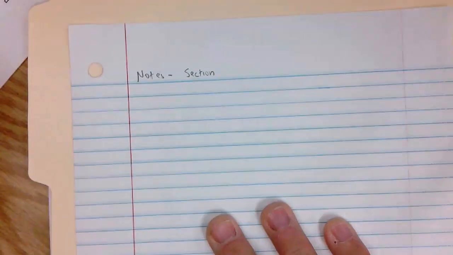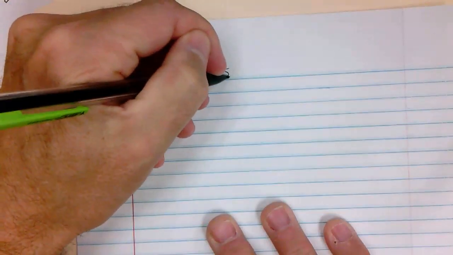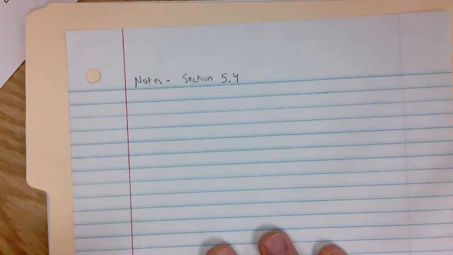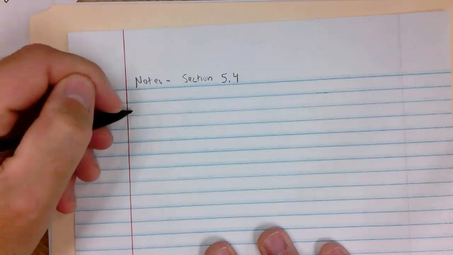All right, so we are going to take a few notes on this. The new thing for today would be adding and subtracting numbers that are in scientific notation. So we are going to label this Notes, Section 5.4, and here we go.